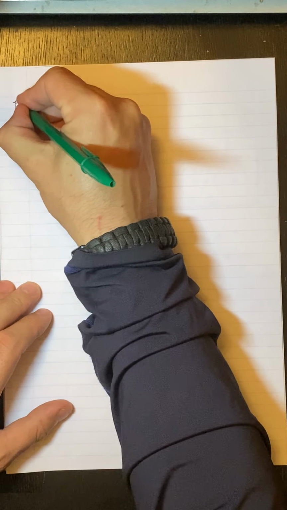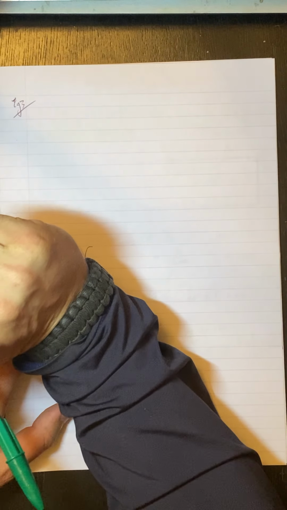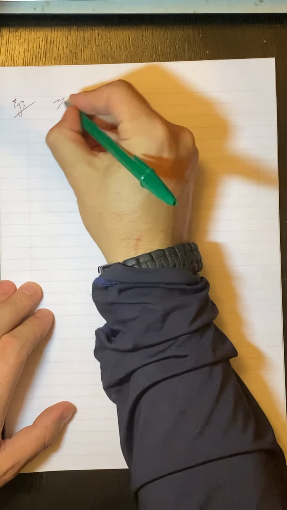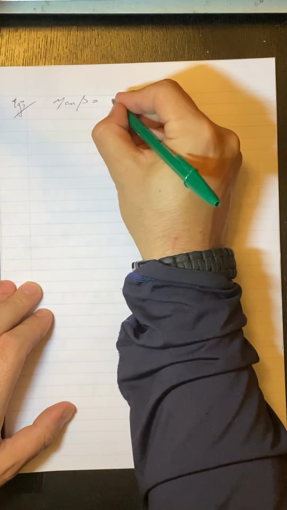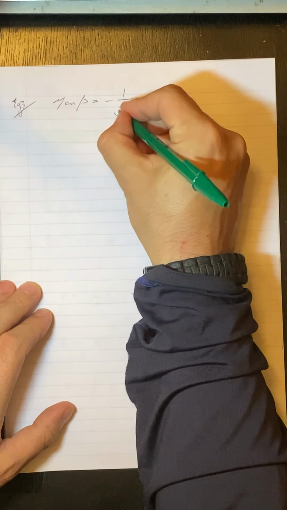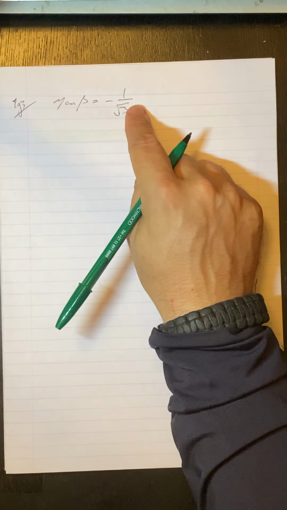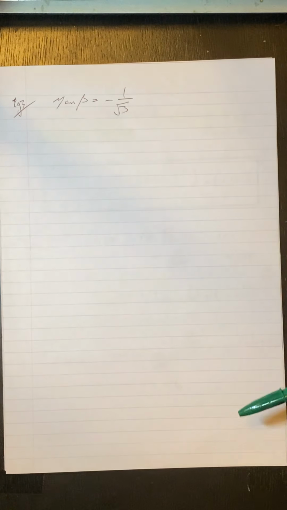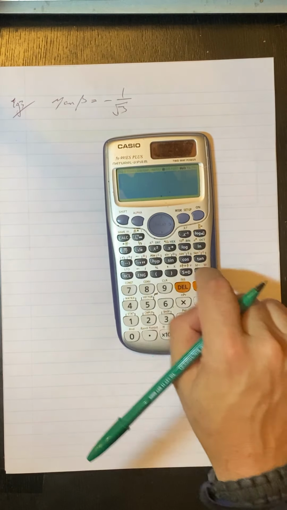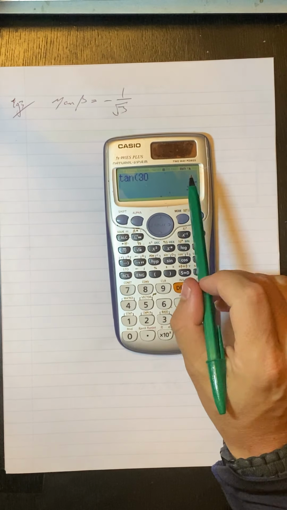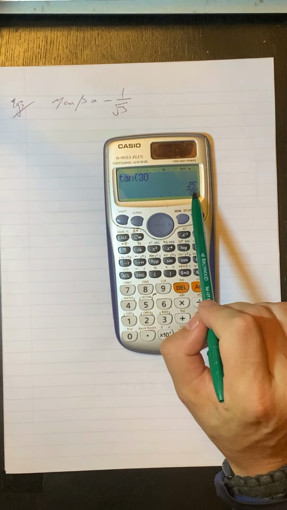Okay. Last example, grade 11s. Example 3. Determine the general solution for the equation tan beta is equal to minus 1 over root 3. Again, this looks very similar to a special angle type of thing. I just want to show you here, tan of 30, and we're getting root 3 over 3, guys. So what I want you to do is just remember what the general solution for tan is.